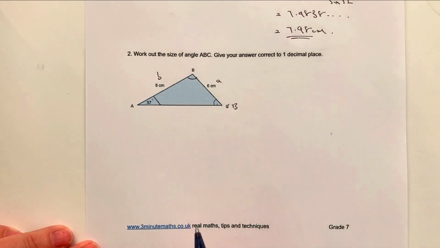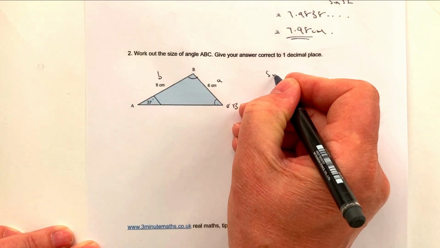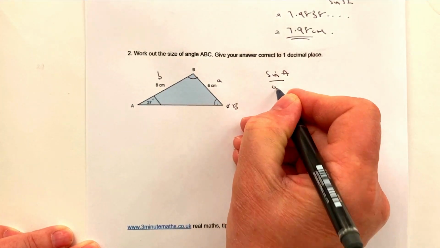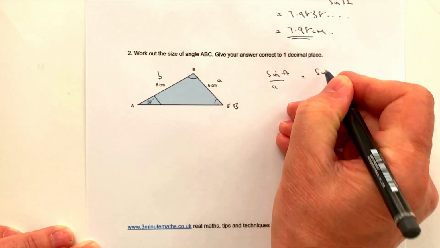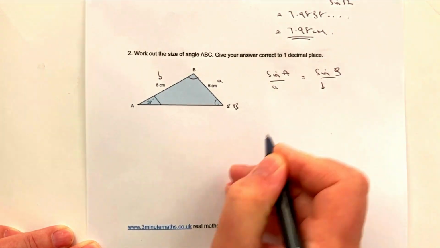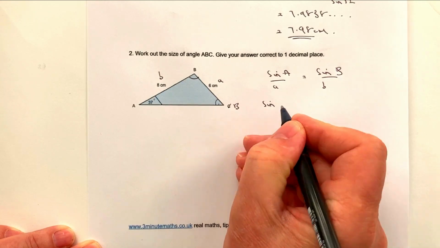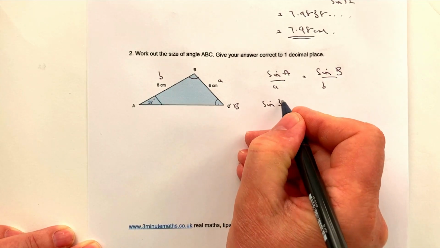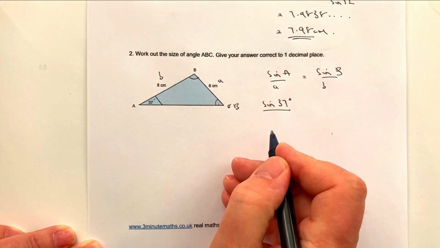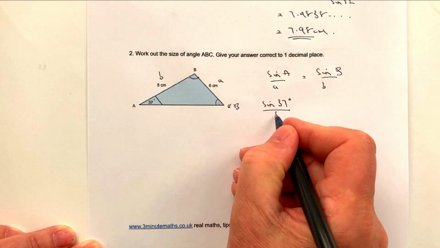Okay, so what I'm going to say is, well, sine of A over A equals sine B over B. Let's have a look and put in some numbers. So the sine of A is 37 degrees and small case a is 6.